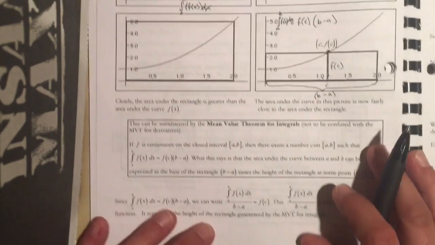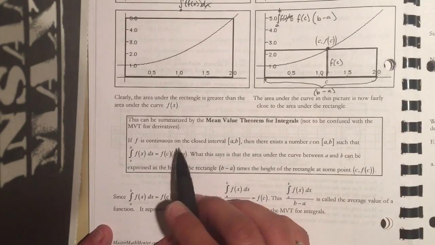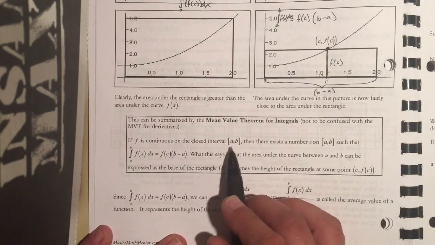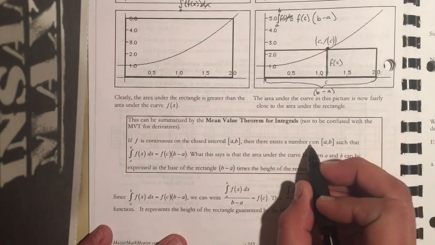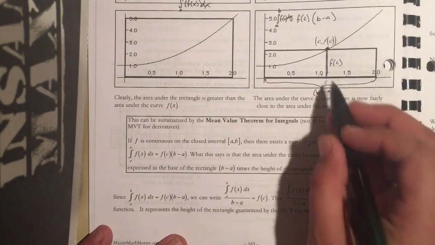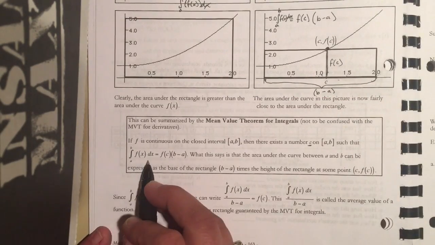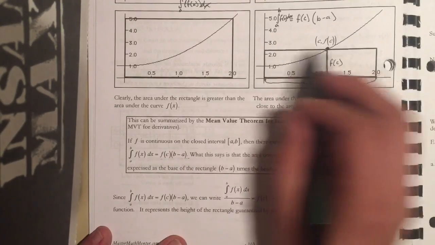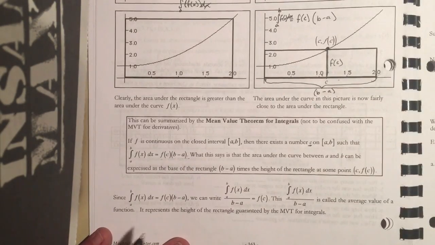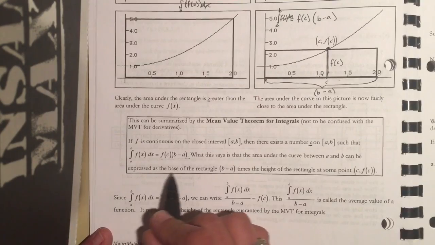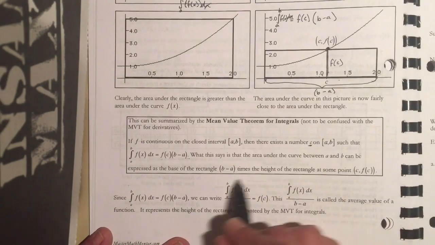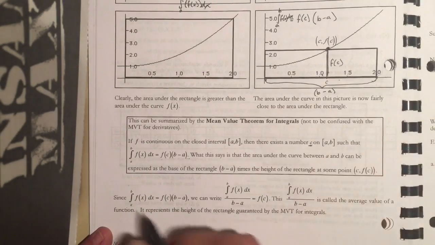So if you look down here, the mean value theorem for integrals, they wrote it down. If f is continuous on the closed interval from a to b, then there's got to be some number c, so some x value, where the integral is equal to the area of the rectangle, okay? So what this says is the base of the rectangle, b minus a, times the height of the rectangle at some point, all right?